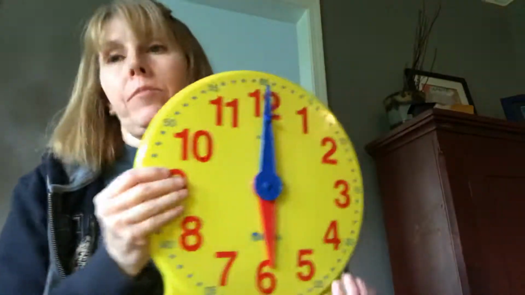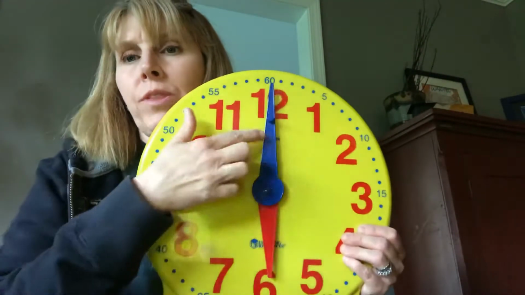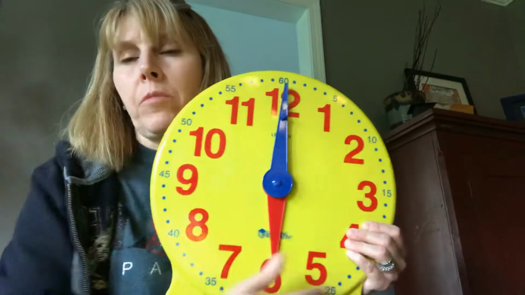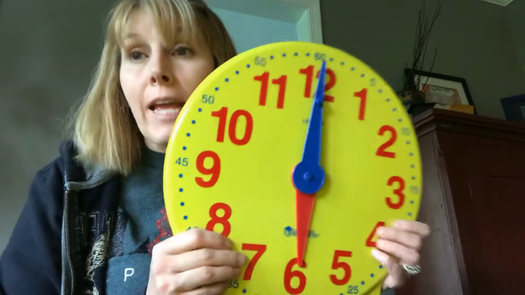Okay, so yesterday in math we talked about time. Do you remember what this kind of clock is called, with the hands and the numbers going around? It's a weird word. It's called an analog clock. Say analog. Yeah, this is an analog clock.